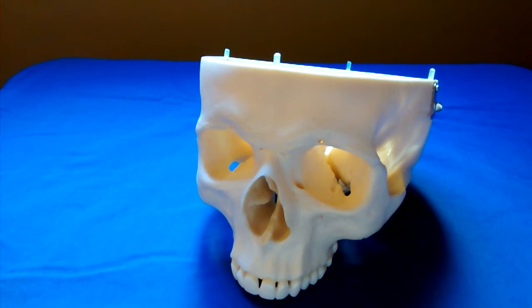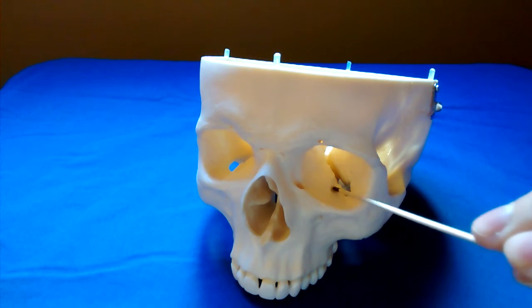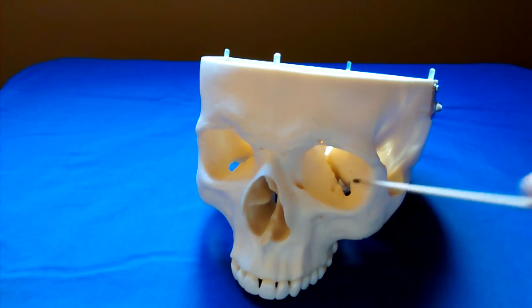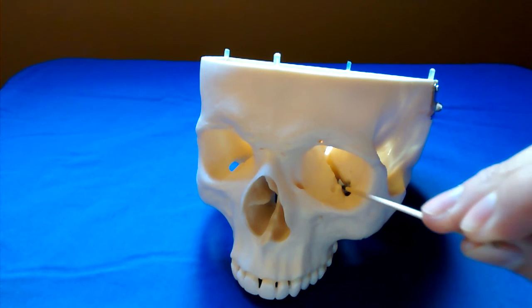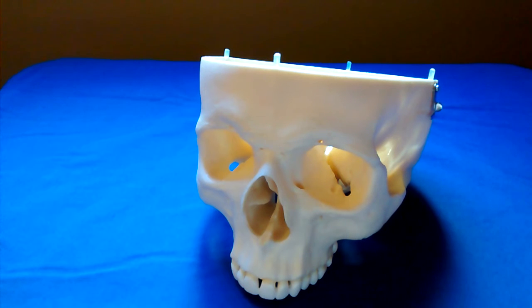The borders of the inferior orbital fissure in the lower part of the orbit are formed by the maxilla, the zygomatic bone, the sphenoid bone, and the palatine bone. The inferior orbital fissure is a pathway for several vessels and nerves, including the cranial nerve 5, the zygomatic nerve, and the infraorbital nerve.